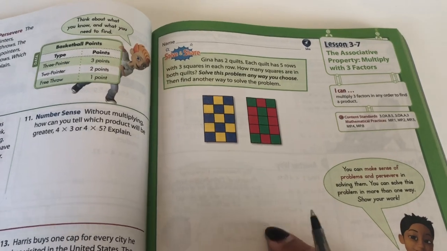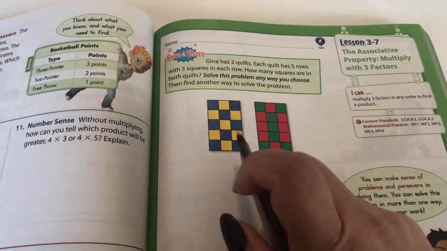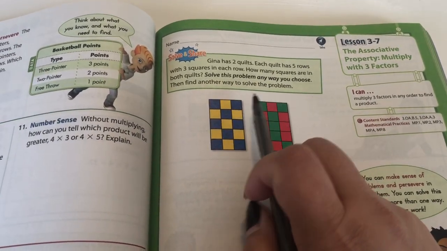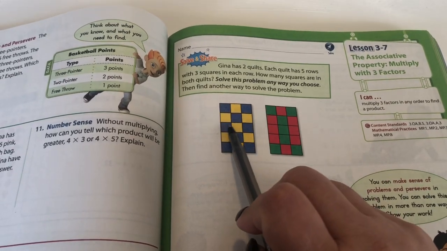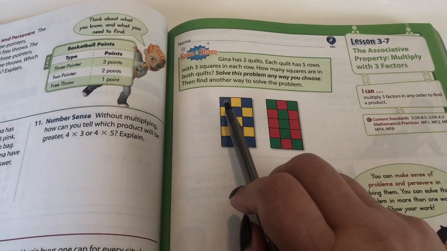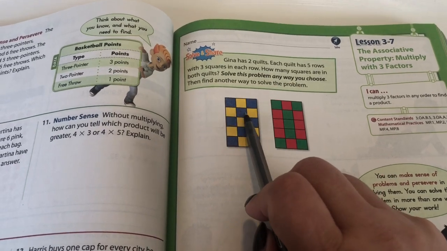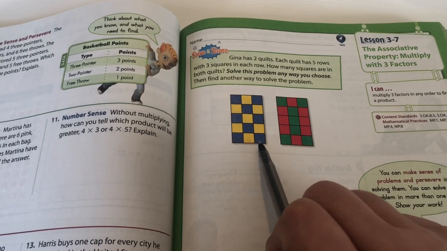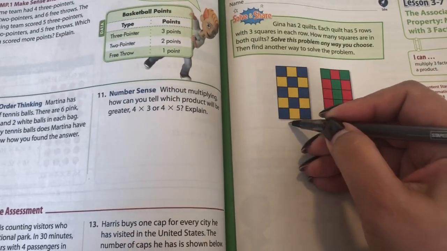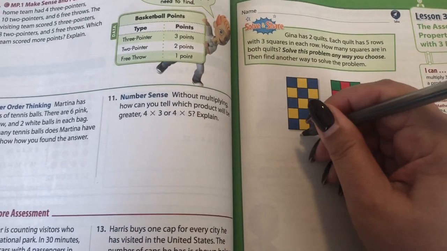Okay, so if it was me, the first way I would solve it is probably the easiest way. I would just count all my different squares. So let's count them. 1, 2, 3, 4, 5, 6, 7, 8, 9, 10, 11, 12, 13, 14, 15. So I'm gonna put a 15 here.